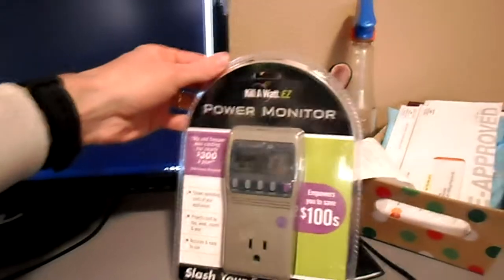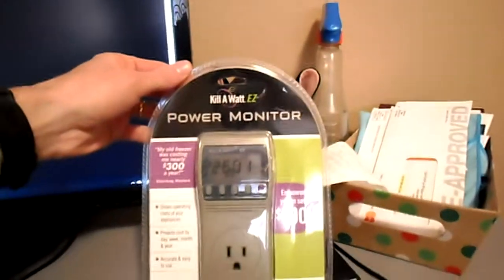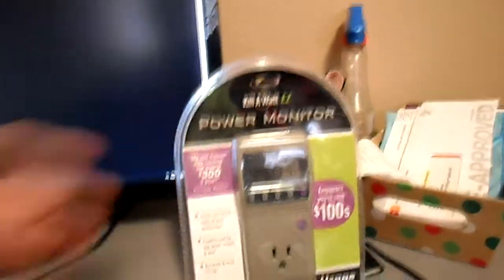That's a little blurry. Focus, right? But anyways, so here's the computer, and there's the computer, and so it's running right now on this. What I'm gonna do is open up this Kill A Watt power monitor just to see how many watts the entire computer is using.